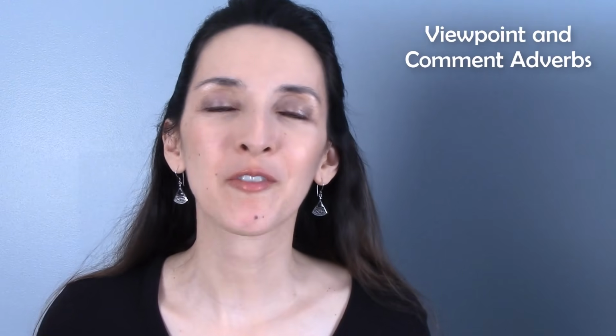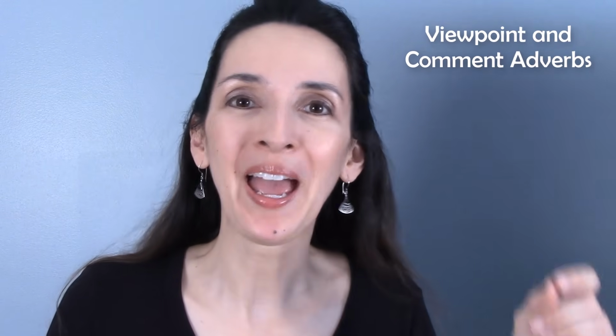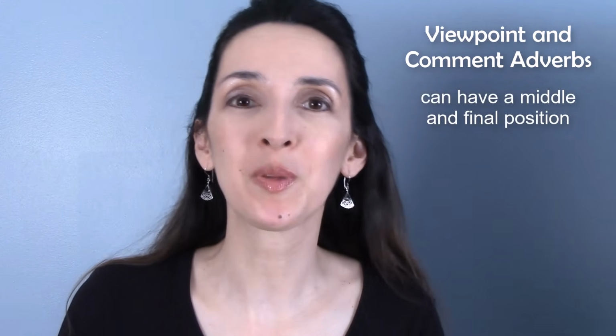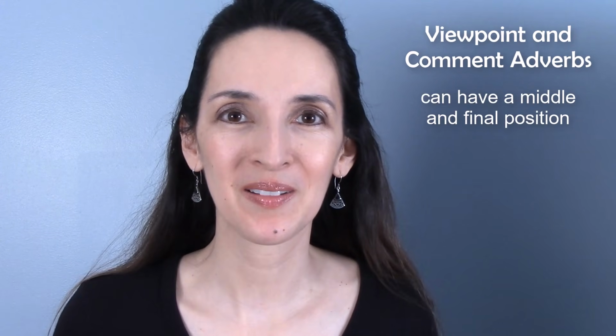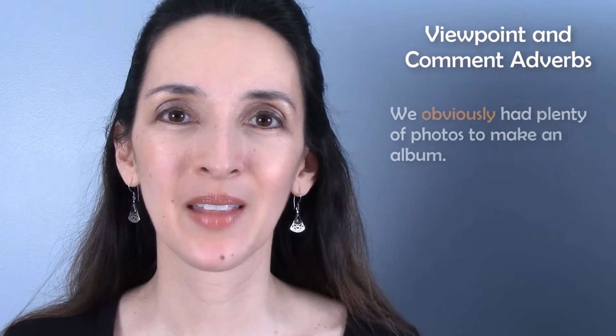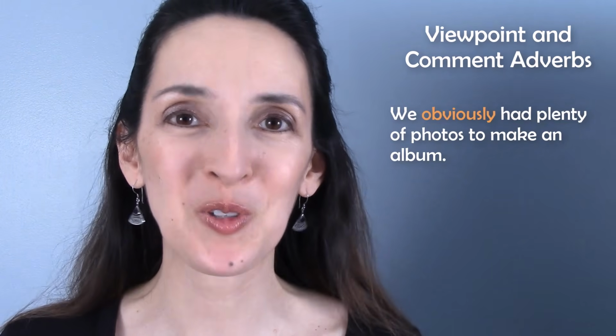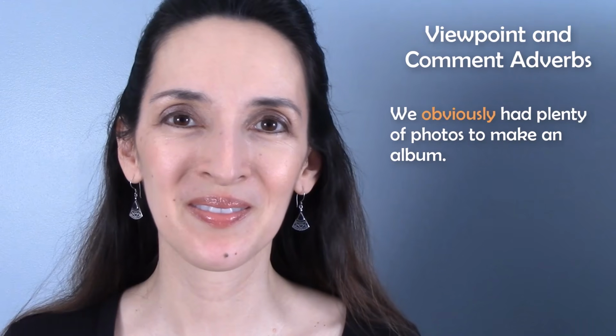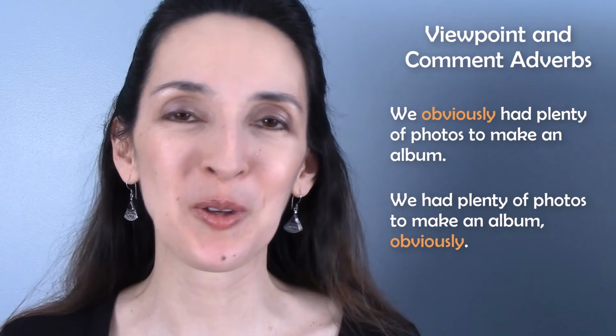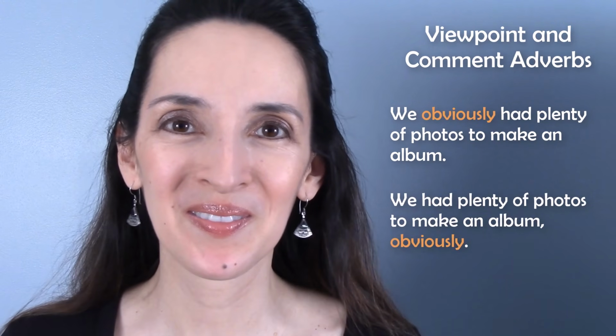Viewpoint and comment adverbs are common in speaking. They're often added in or even added on. For that reason, they can have a middle and final position in a sentence. We obviously had plenty of photos to make an album. We had plenty of photos to make an album, obviously.